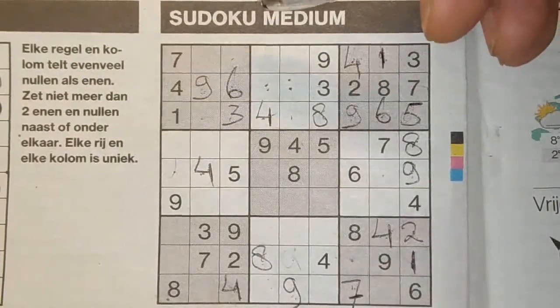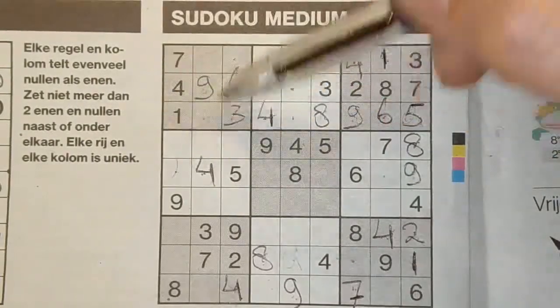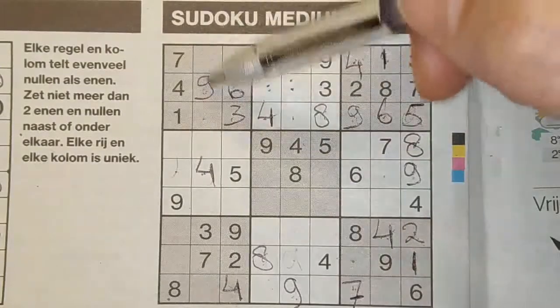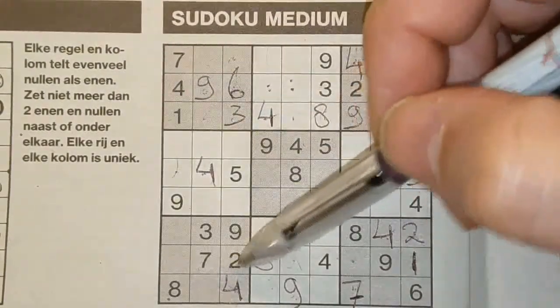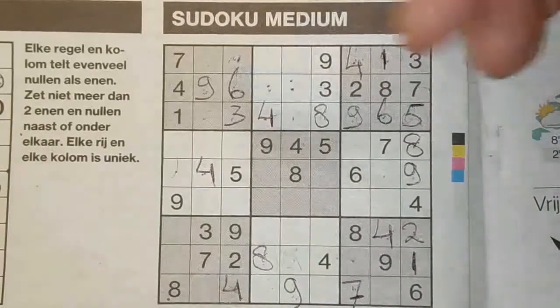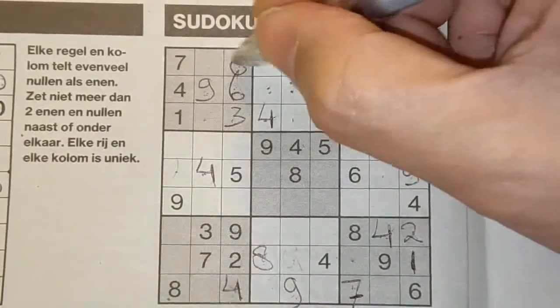Yes, in this big square, 3 missing numbers. The numbers are 2, 5, and 8. I see here 2 and 5 in this column. So no 2 and 5 in this box. 1 digit left. It's number 8.